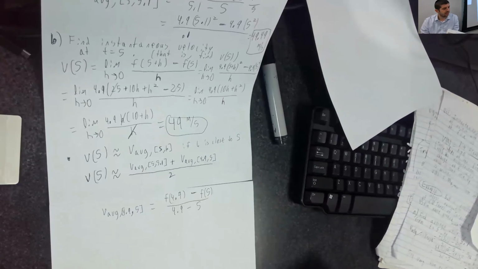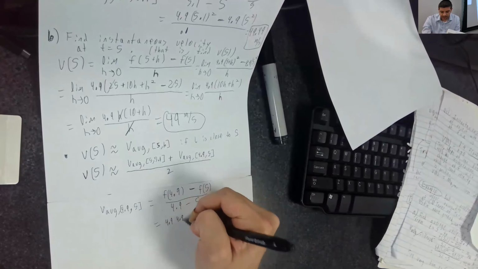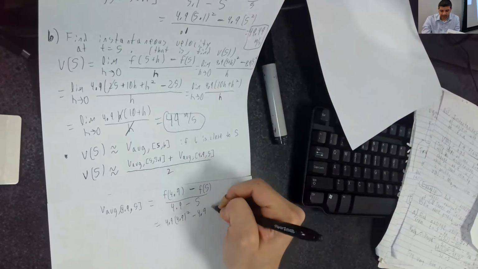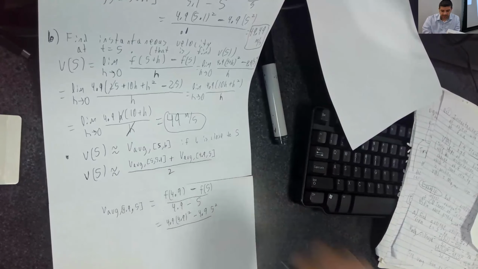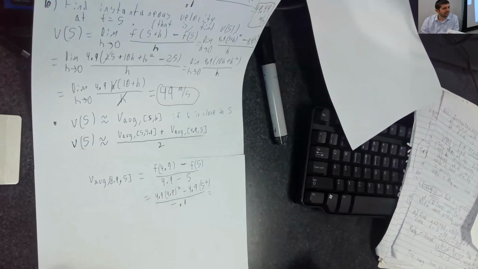So you get 4.9 times 4.9 squared minus 4.9 times 5 squared, divided by negative 0.1. Does anyone have a calculator to tell us this decimal?